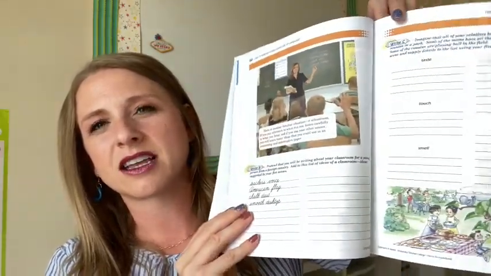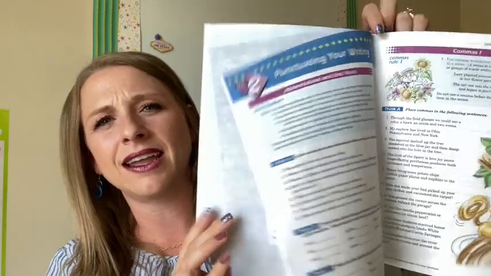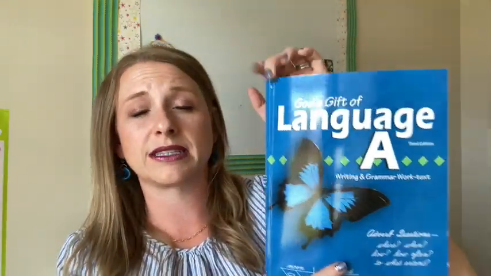It is colorful, which is kind of nice. And I don't even know if there's a teacher's manual that goes with it. I'm sure there probably is, but I did not get it. We're just going to go through the book together. So okay, that's spelling and then grammar and writing.